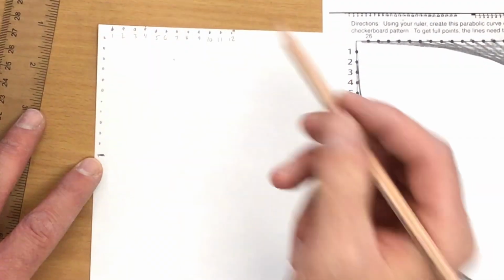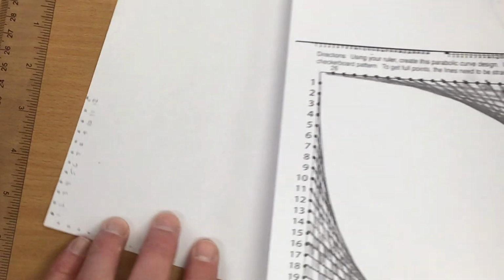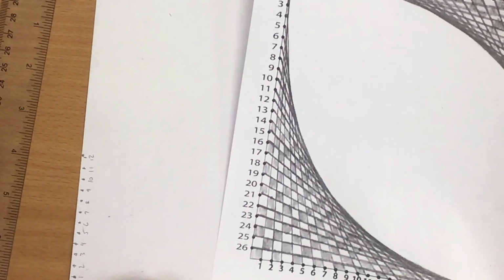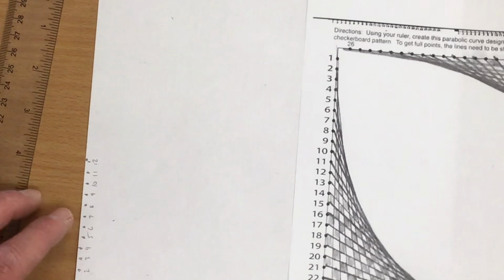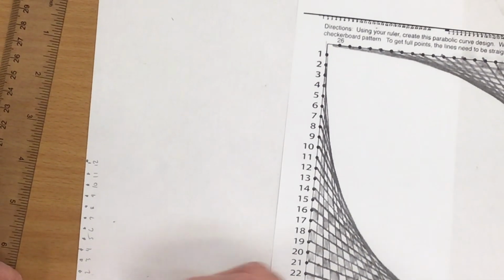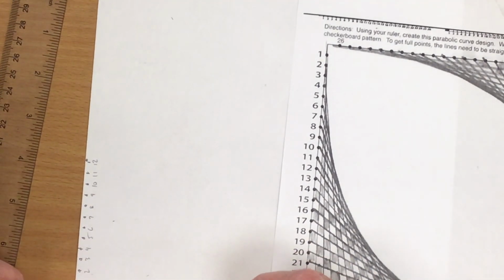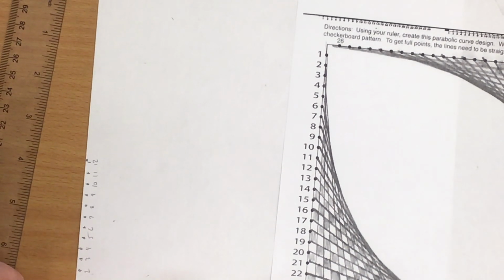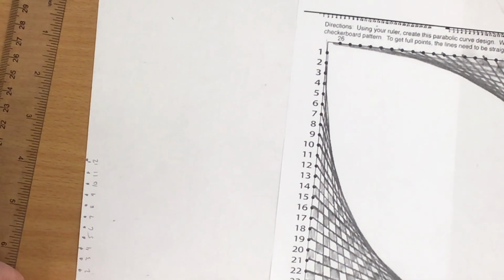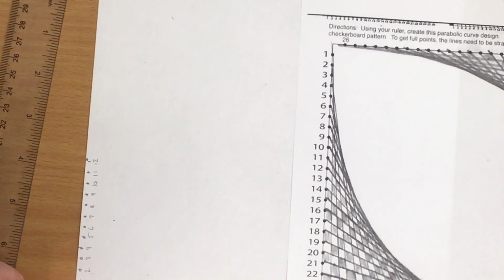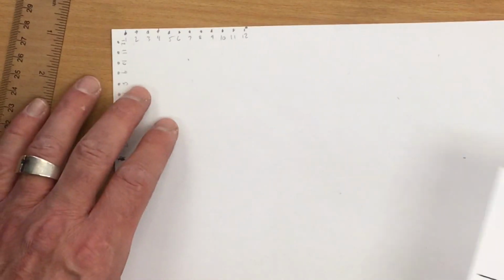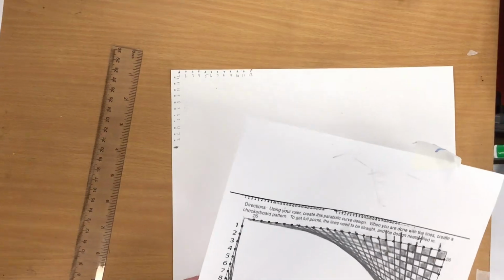So basically, if I turn it this way, this would be very similar to this, where the 12 would be over here, so it would be 12, 11, 10, 9, 8, 7, 6, 5, 4, 3, 2, 1. And that would be an example of how to set this one up.